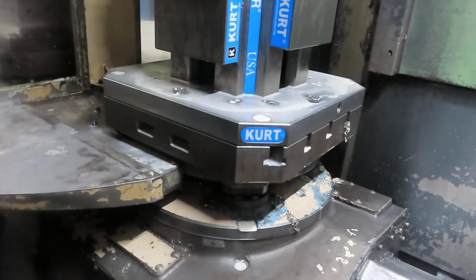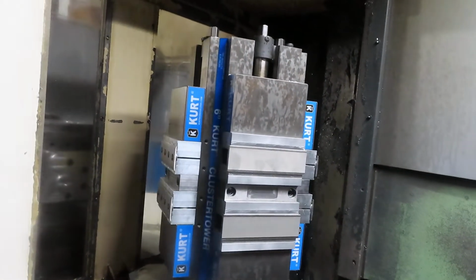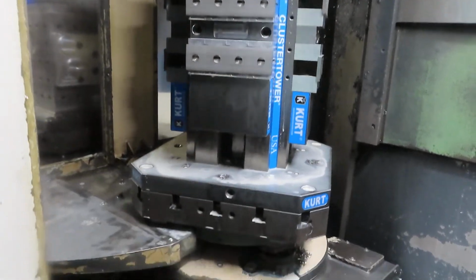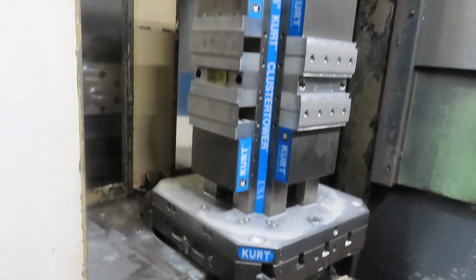Awesome. That's awesome. So do you guys use the fourth axis much to do profiling and contours and stuff? Not a lot of contouring. We use it mostly for indexing purposes, but we do a little bit.